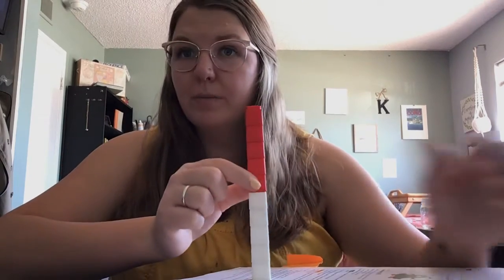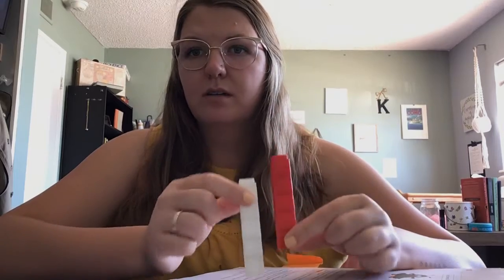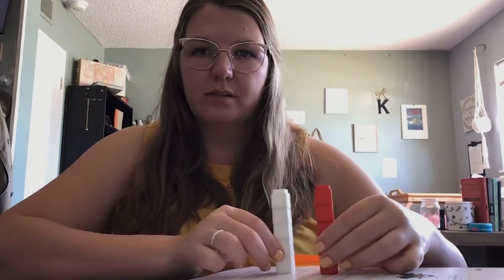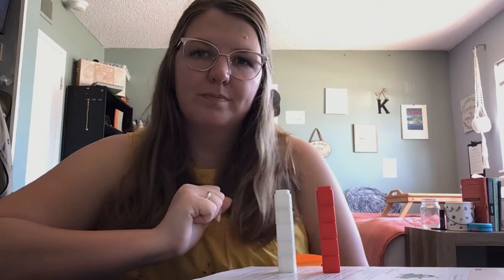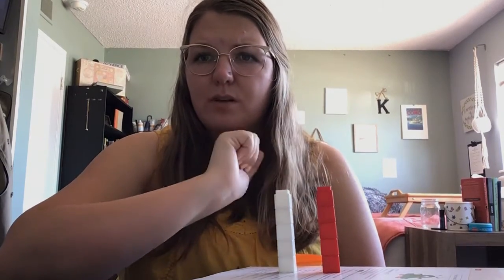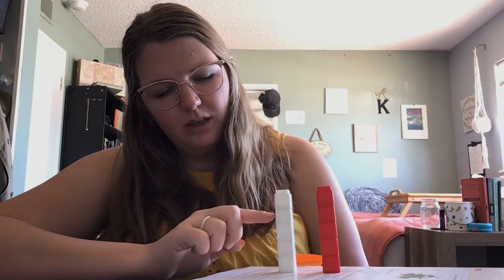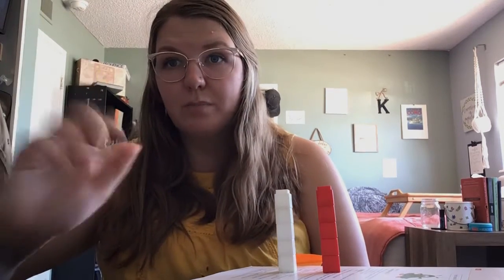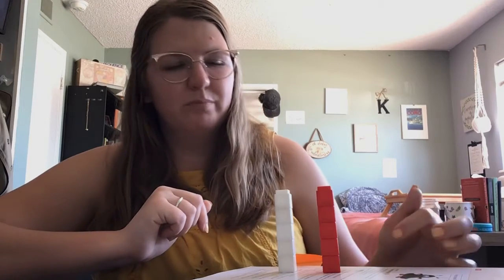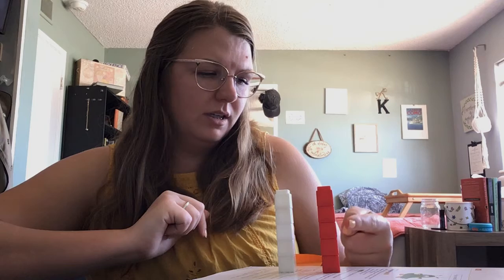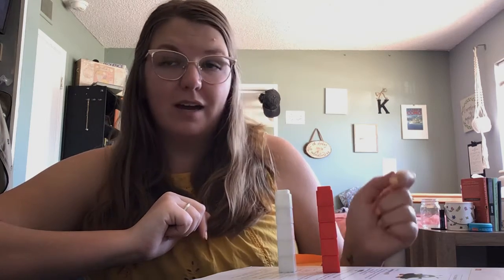Now I'm gonna take them apart by the 2 groups. How many red blocks are there and how many white blocks are there? Let me scoot them back so you can see them. Well, they have the same amount, so let's go ahead and count. 1, 2, 3, 4, 5. There are 5 white blocks, which means there's 5 red blocks too. Ready? 1, 2, 3, 4, 5.